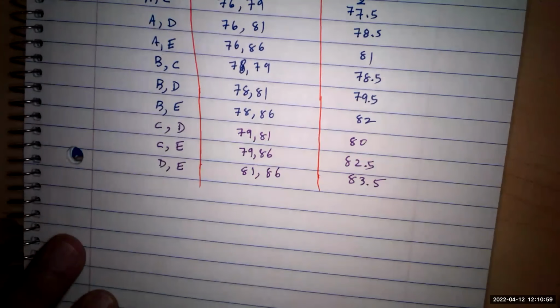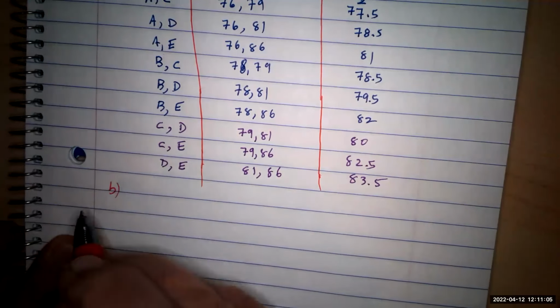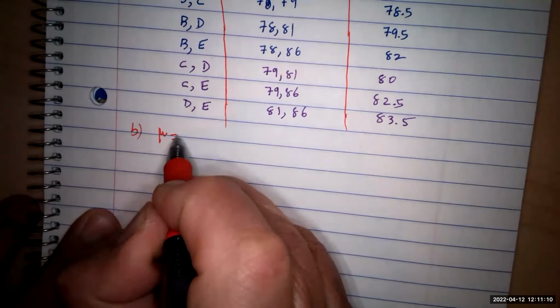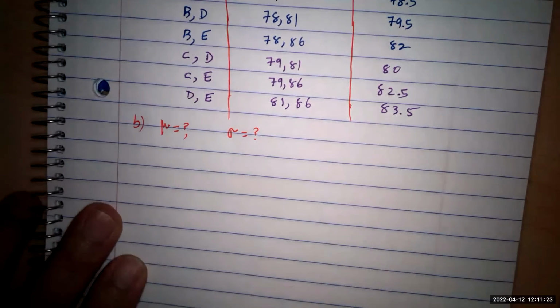Step 2, we want to find their means. Step 2 is the original population. What is the mean of the original population, and what is the sigma of the original one? The original one has only 5 numbers. Remember, that's the case that we have. So we find the mean. It's easy to find the mean.